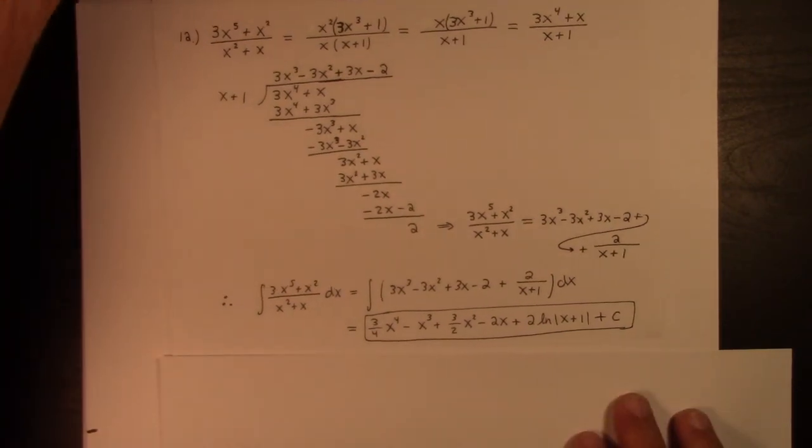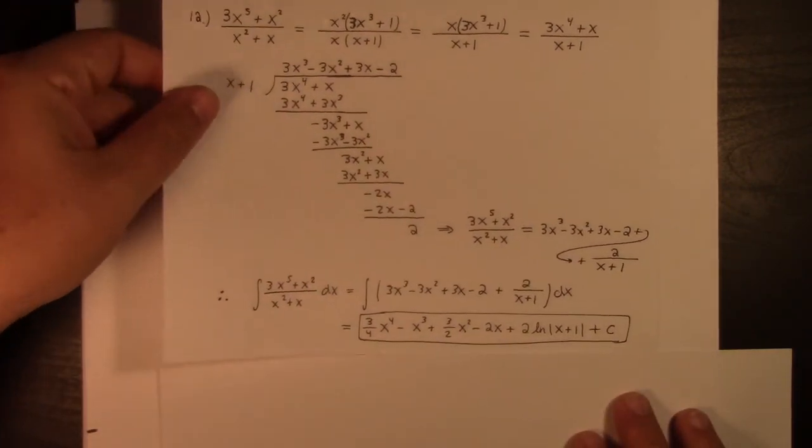And goodness gracious, I guess that's the end. So there's a dozen examples of partial fractions. I hope you start to see the bigger picture. If you don't see the bigger picture, you can always ask us questions, okay? Thanks, guys.